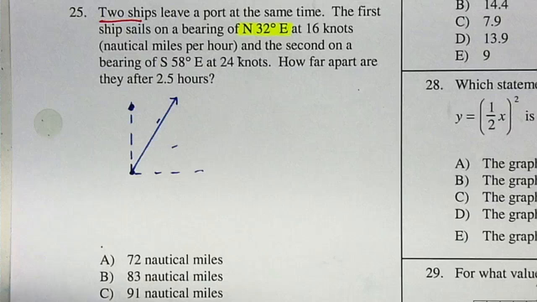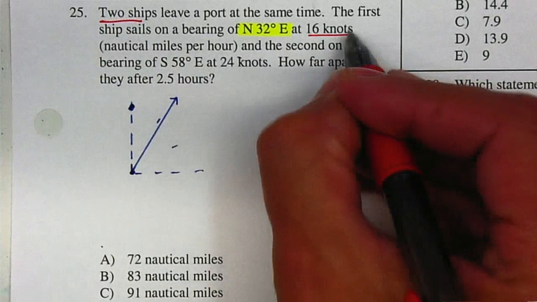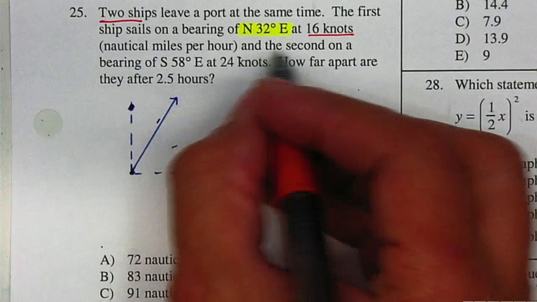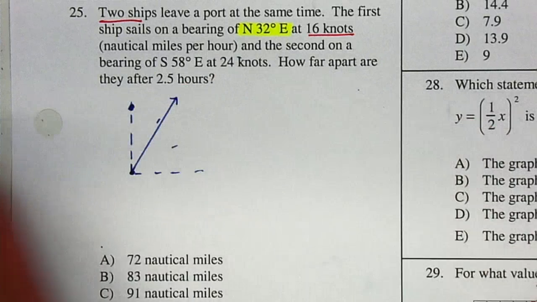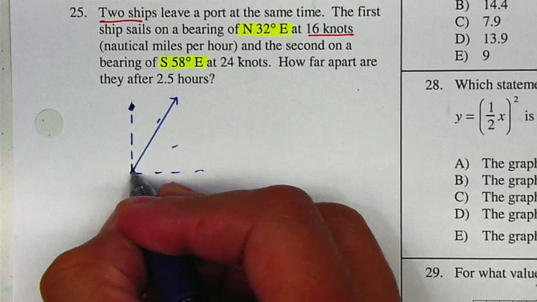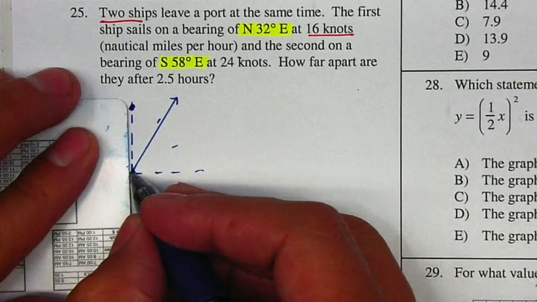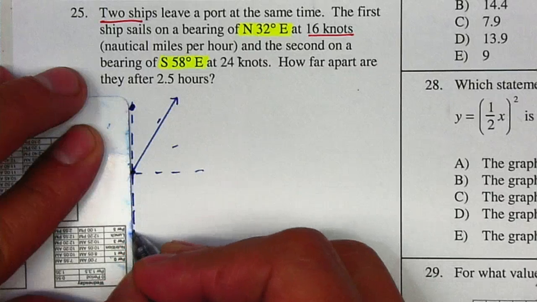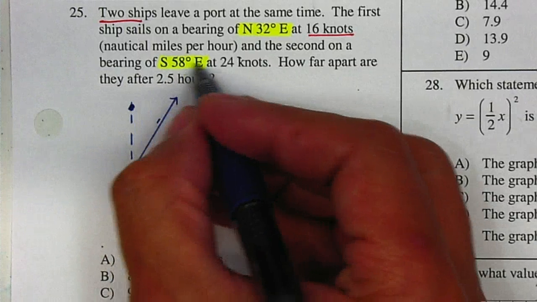So that is the first ship at 16 knots. So they give you the speed. And the second on a bearing of south 58 degrees east. So from the same port there's a second ship that goes south. So let me go towards the south, and it's going towards southeast.